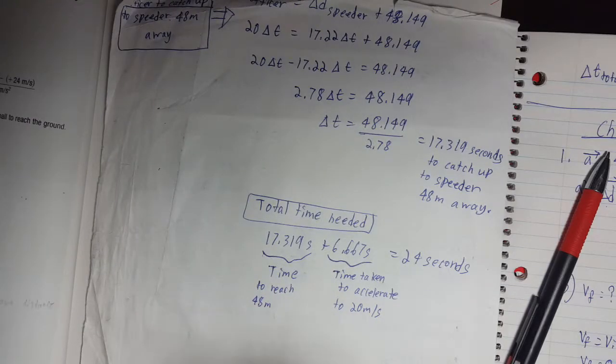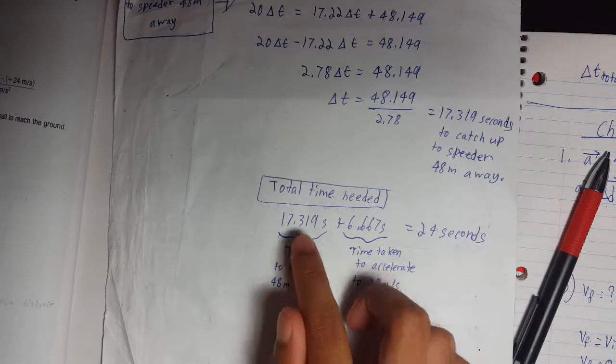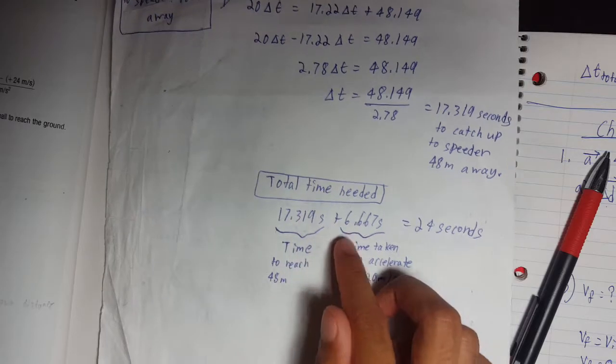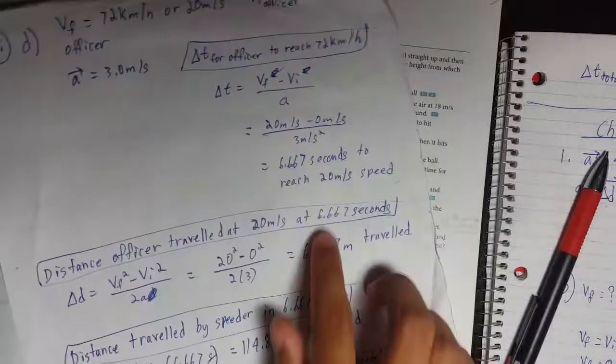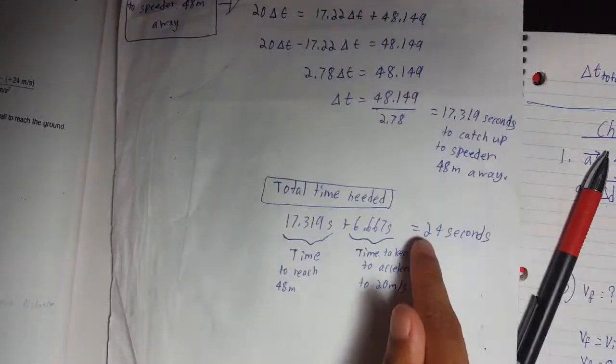So that means the total time needed is 17.319 plus the 6.667 seconds. So the total time is going to be 24 seconds.